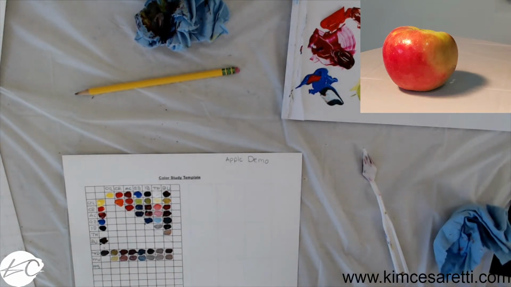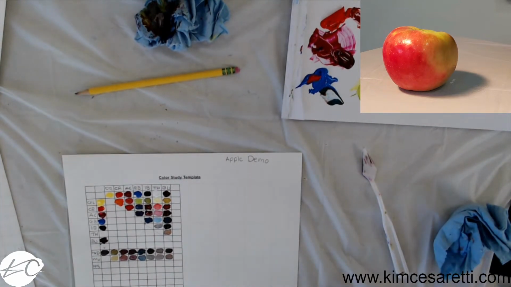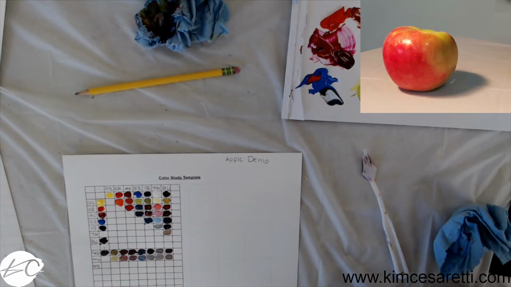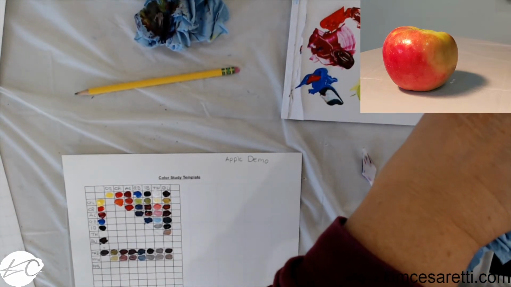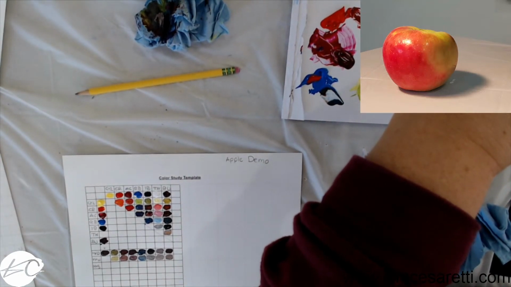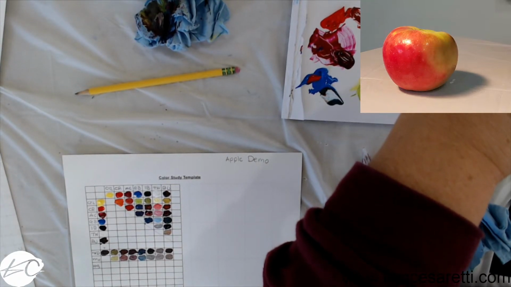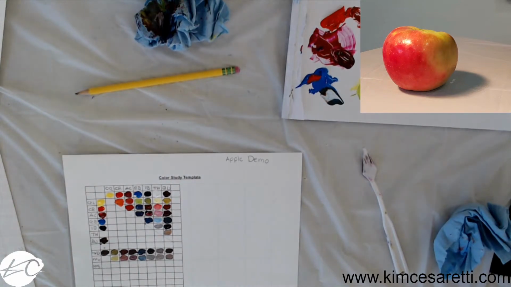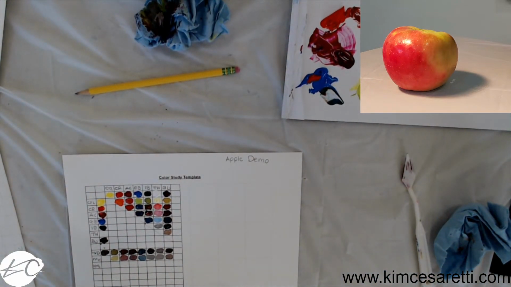Oh, and the other thing I like to do is take a picture of my palette if I'm not going to save it. If I'm not going to save it, I'll take a picture of my messy palette. It's pretty messy. But I've done that in the past.